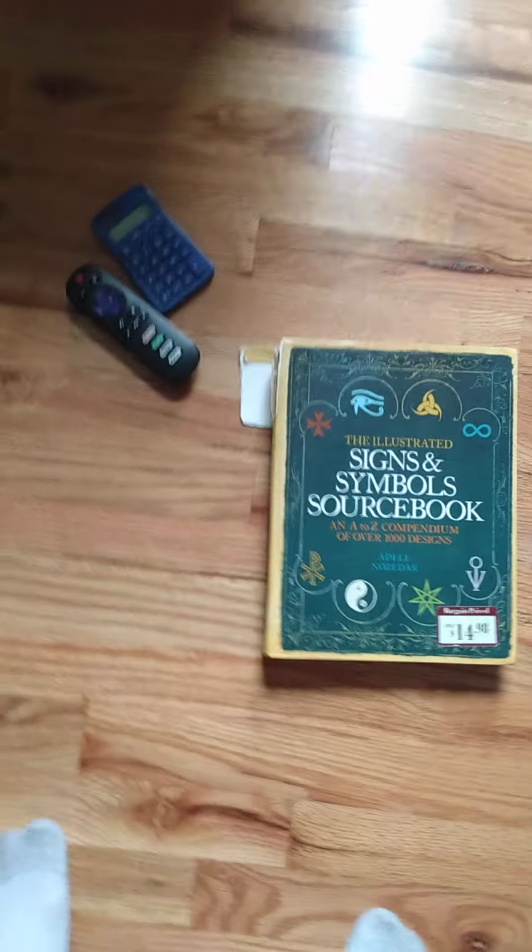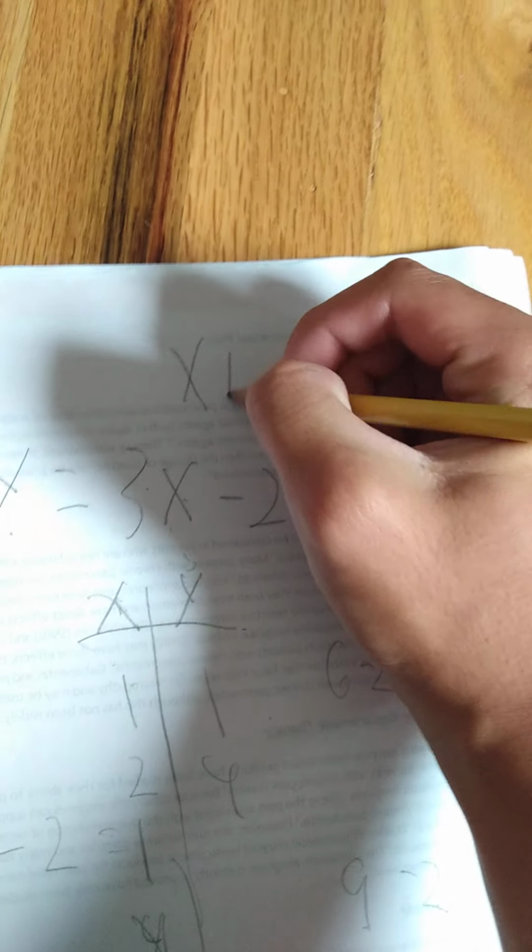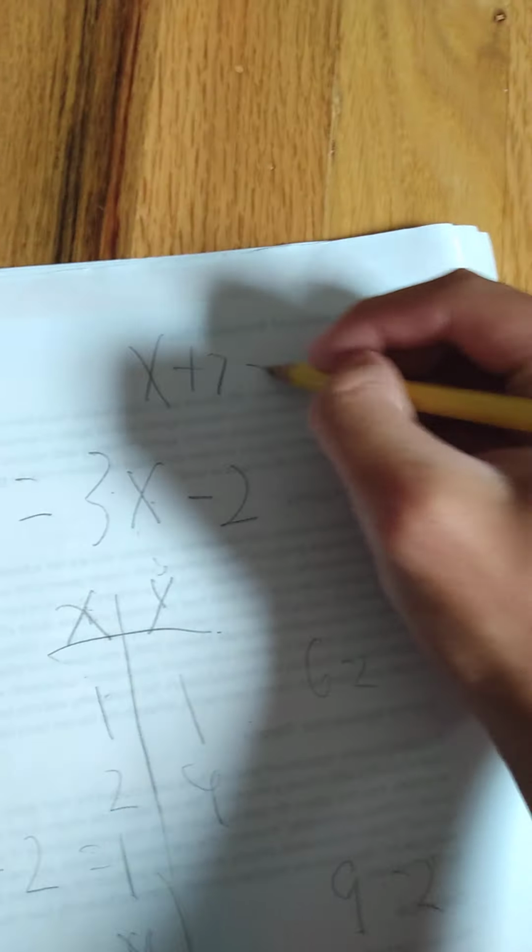This equation is going to be like the same thing we did. Like if x plus 7 equals 10, what is x?